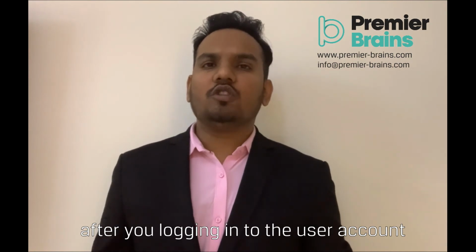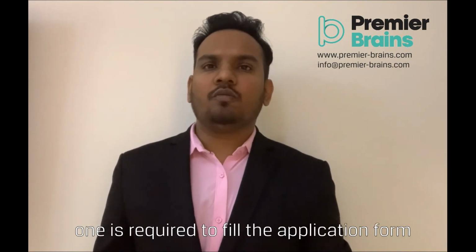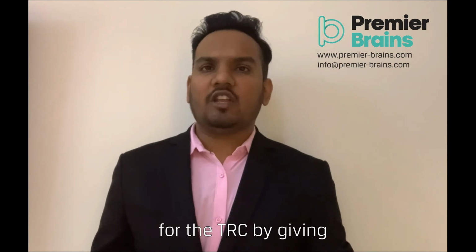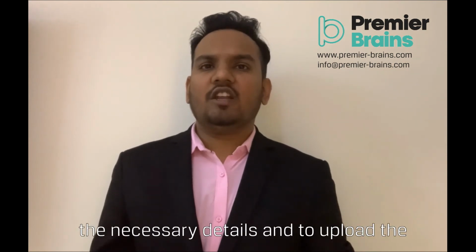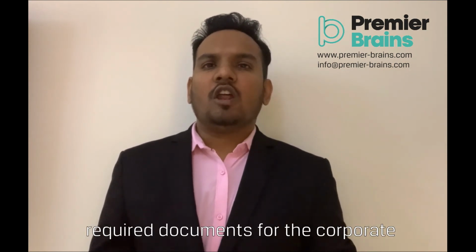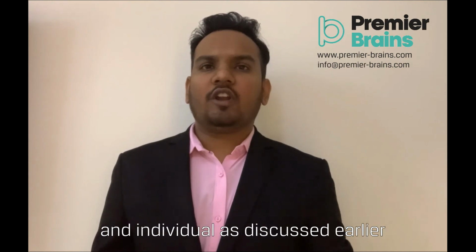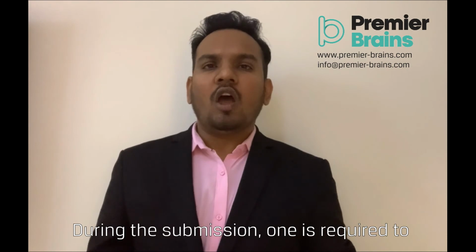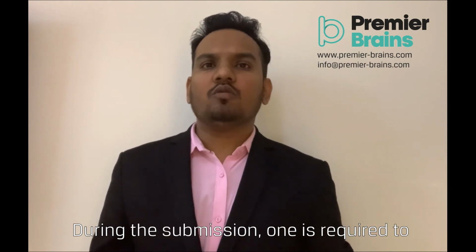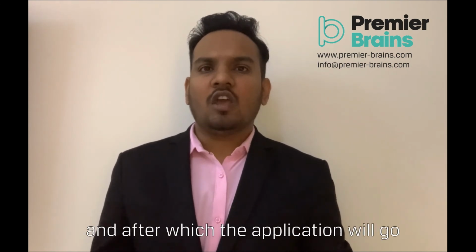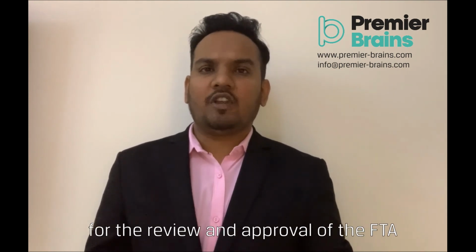After logging into the user account, one is required to fill the application form for the TRC by giving the necessary details and to upload the required documents for the corporate and individual as discussed earlier. During the submission, one is required to pay the submission fee, after which the application will go for the review and approval of the FTA.